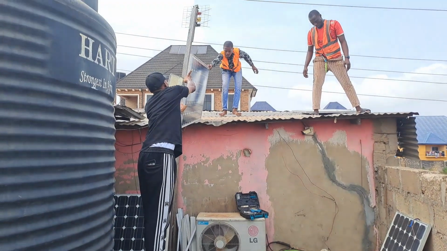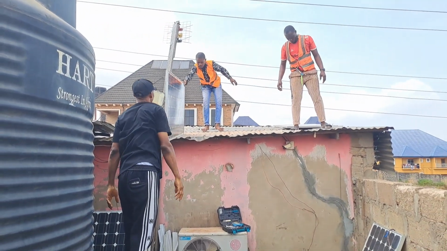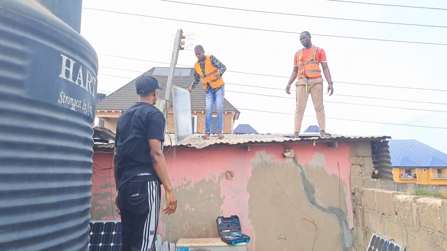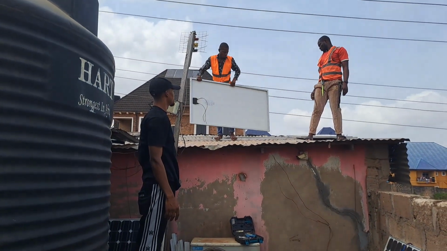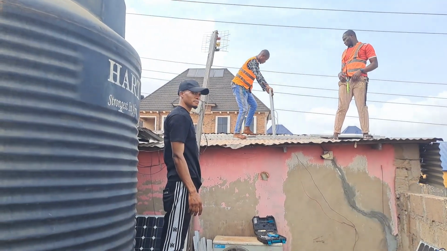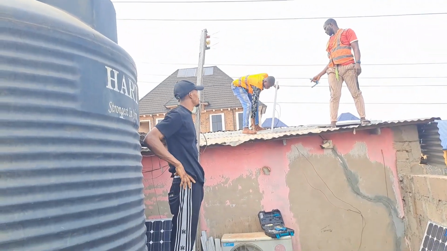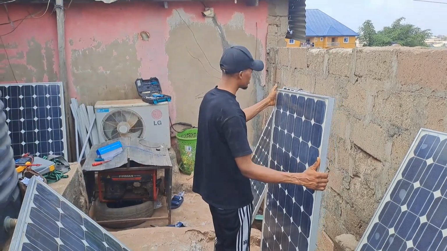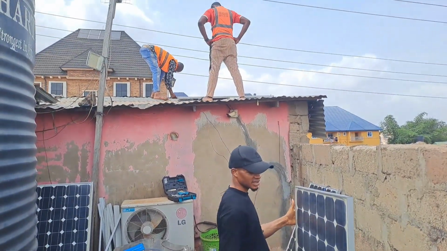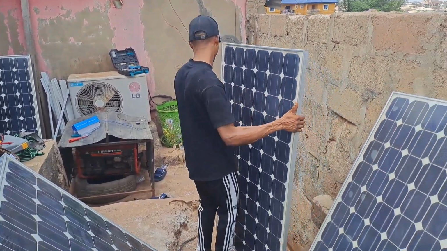The complete 10 panels were taken to the roof, and as we took time to do it one after the other, just watch the steps we are taking to ensure that these panels are placed at the appropriate place on the roof. And I have my next panel.